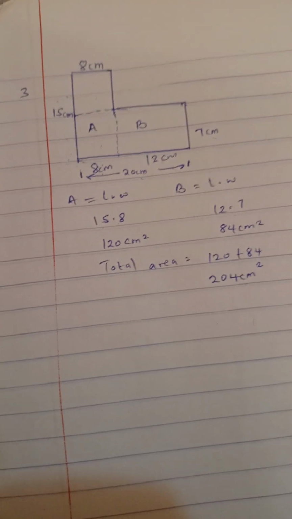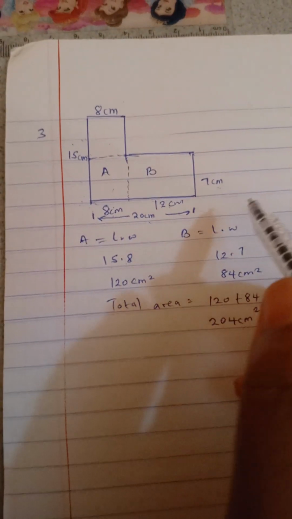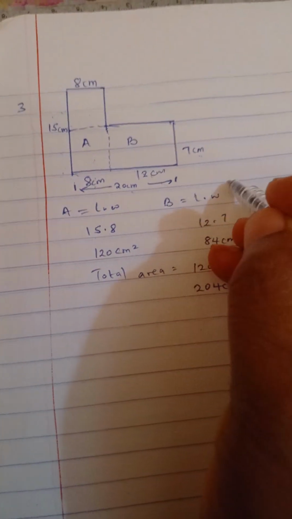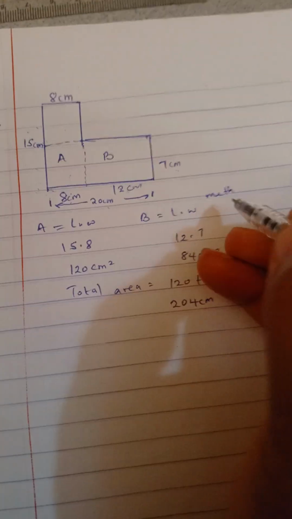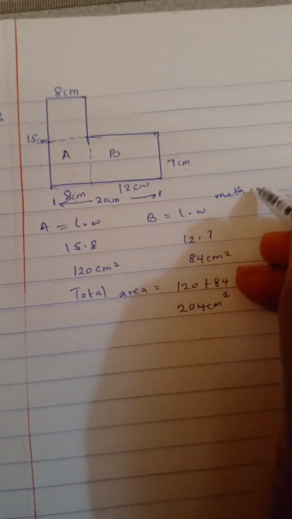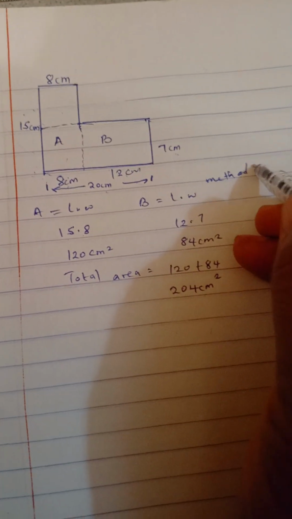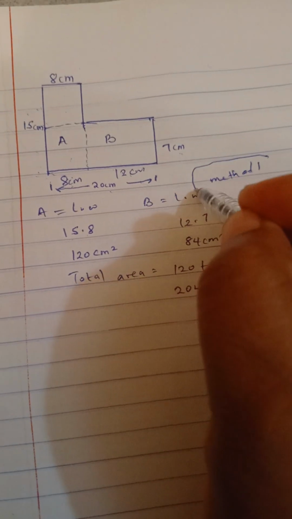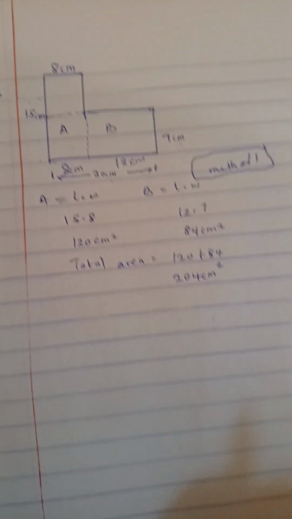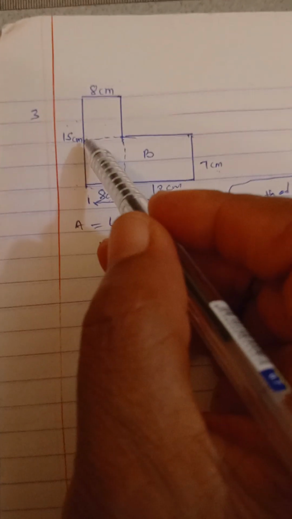So I think I should just write down what I just said. This one is the first way, method 1. You're going to decide which of the methods to use. I'm only doing this so that when you see questions like this in the quiz tomorrow, you will be able to do it. So this is method 1. Let me try method 2. Now I want to use this one.